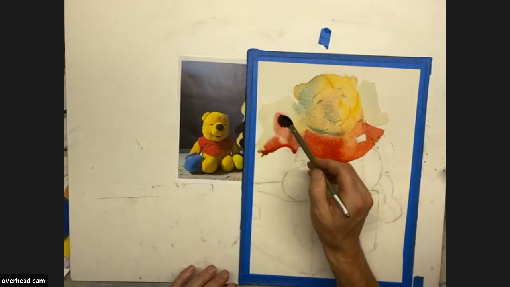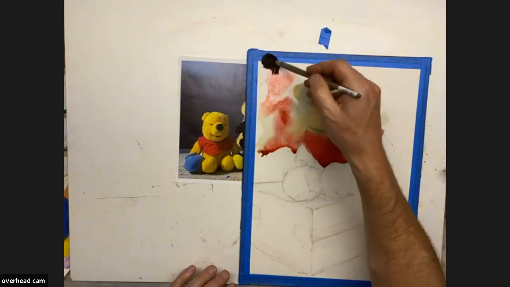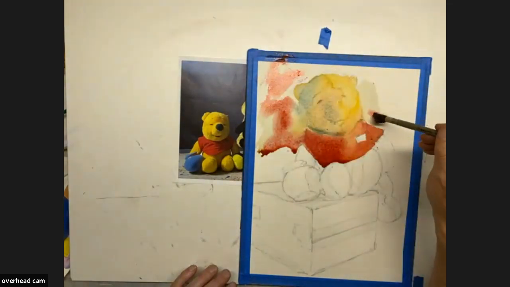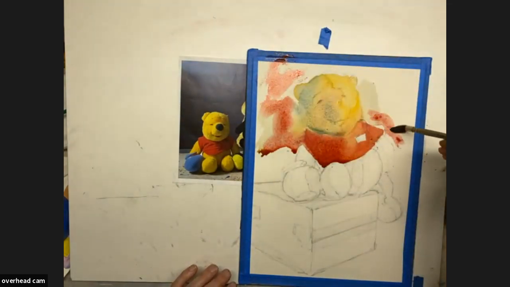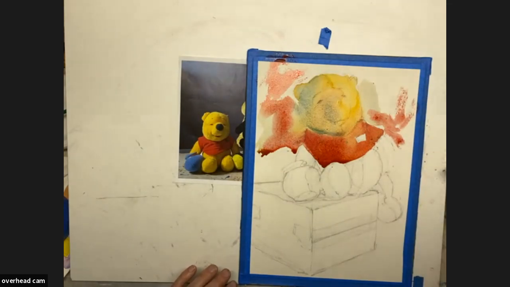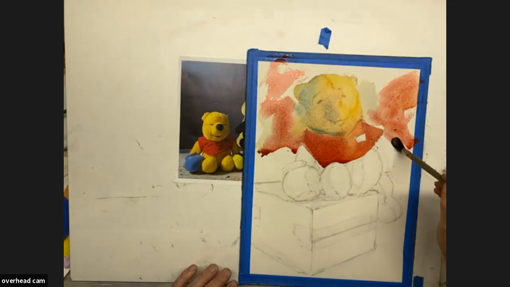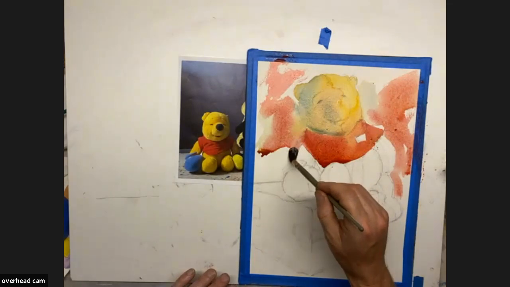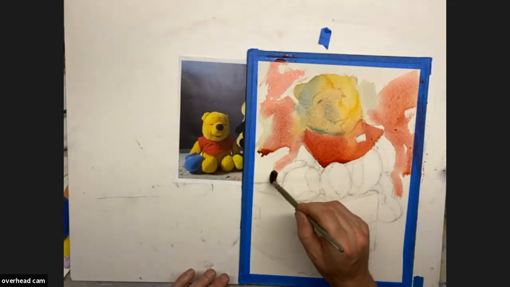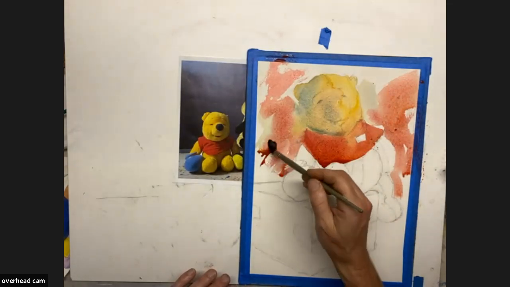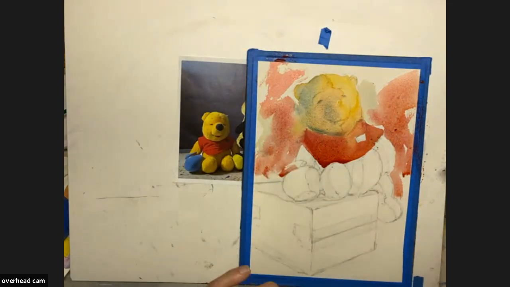And here I know that this background is going to be green, but it's going to be a neutral green. So I kind of want to introduce some of that color now, right away. Don't like what's happening here.